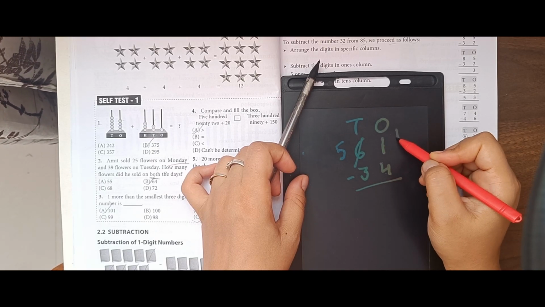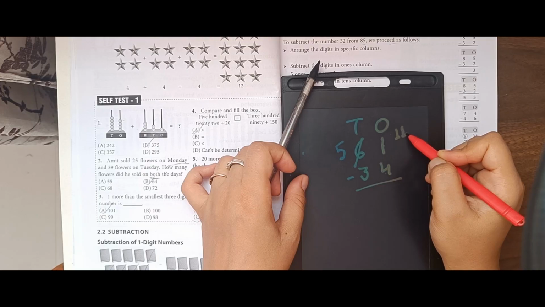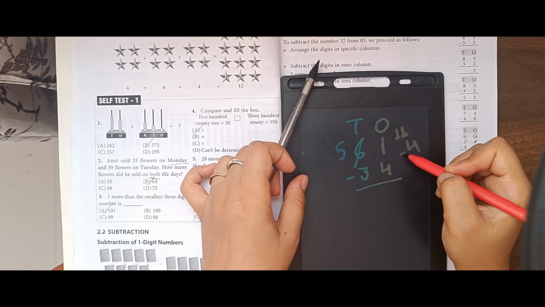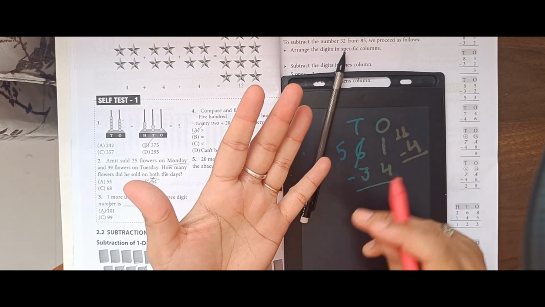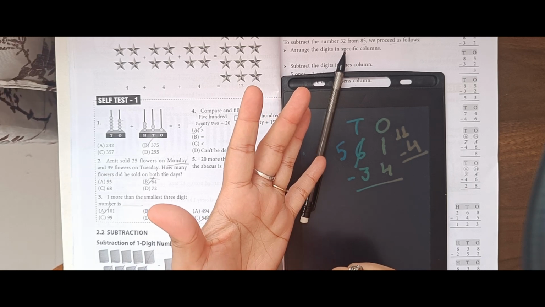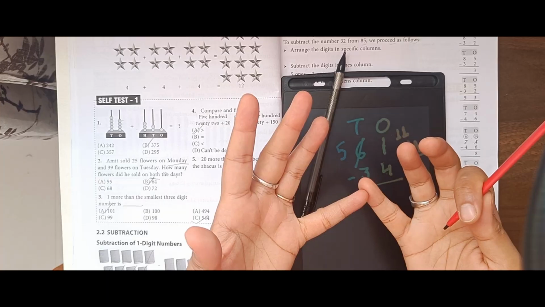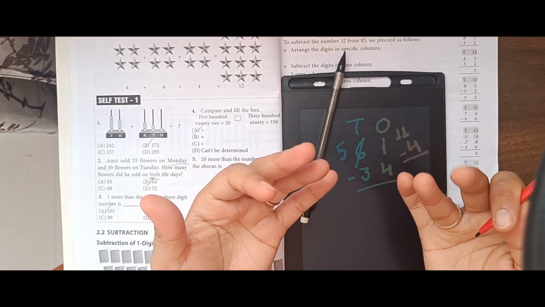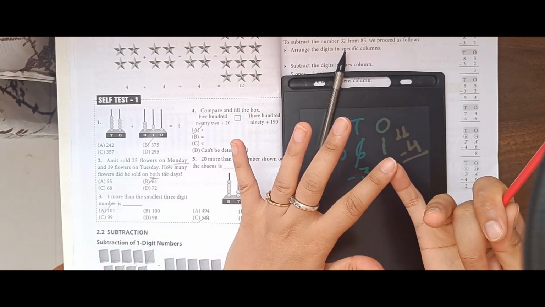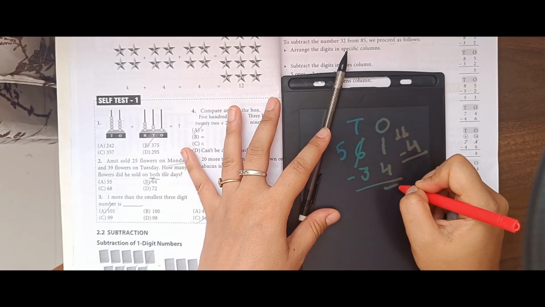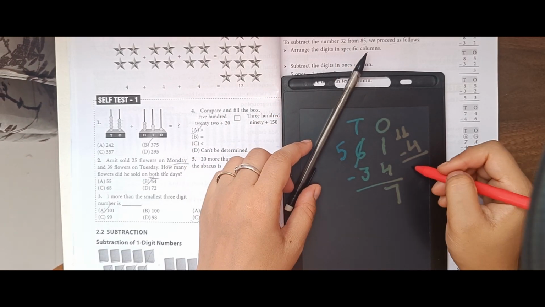Now this number does not become 10, it becomes 11. So 11 minus 4. After 4 count till 11. 5, 6, 7, 8, 9, 10, 11. So how many fingers we open? 5, 6, 7. So 11 minus 4 is 7.